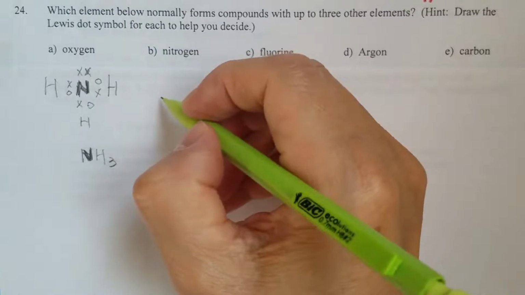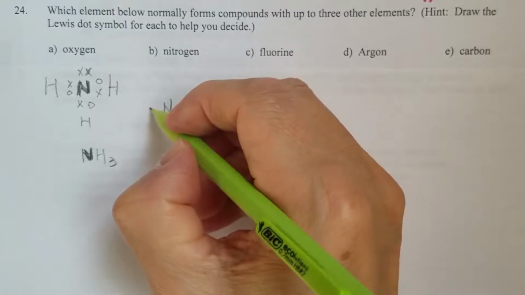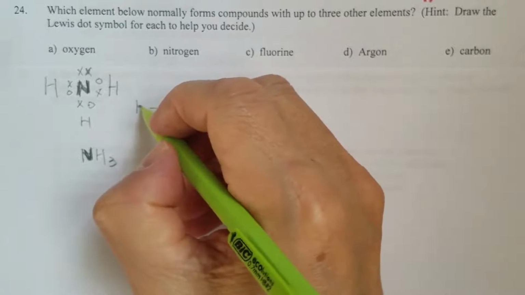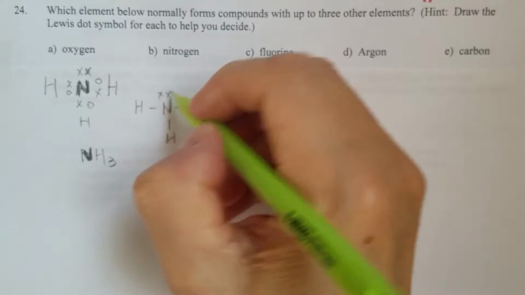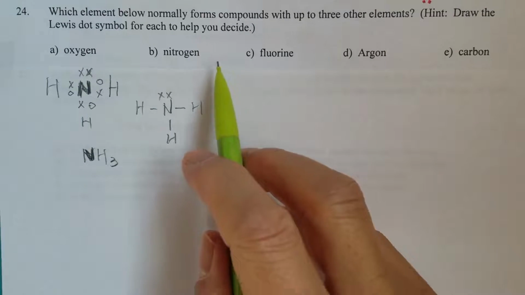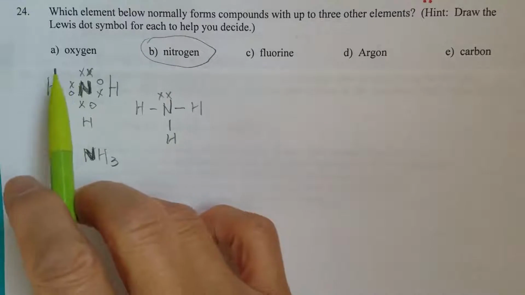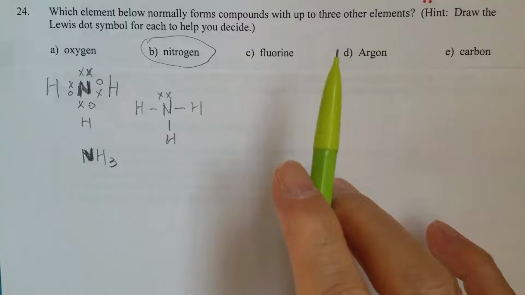And then you can see if I draw the bonding right here, that will be, here there's no bond, just the lone pair of the nitrogen. So therefore, we know nitrogen is the one. But of course, when you start, you don't really know which one it is.